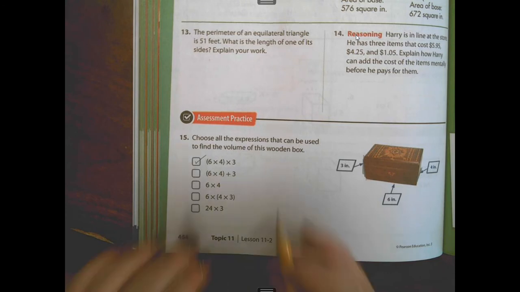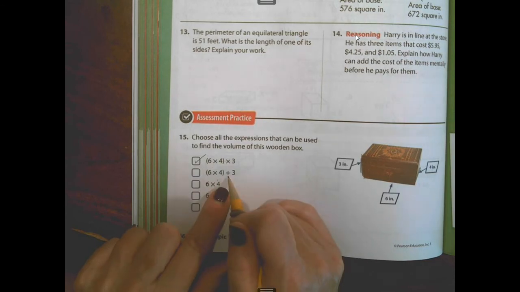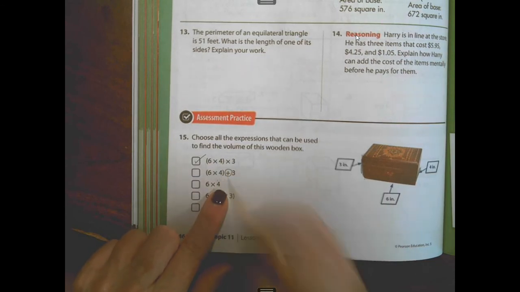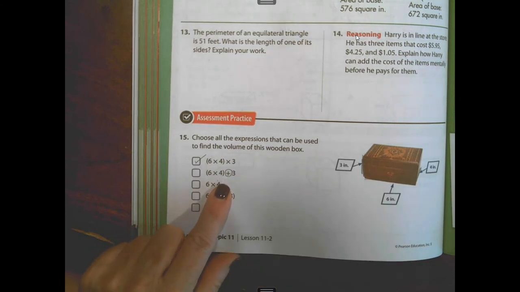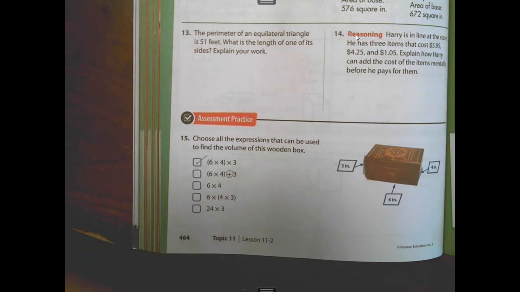All right, let's look at the next one. We start out the same, so we're doing well, but we have one problem. Do you guys see it? You don't add 3 inches for the height. You've got to multiply it by 3 inches. So this is not going to work just because the sign is wrong. The operation is wrong. After you multiply the 6 times 4, you then multiply that times the 3. You don't add 3 to it.